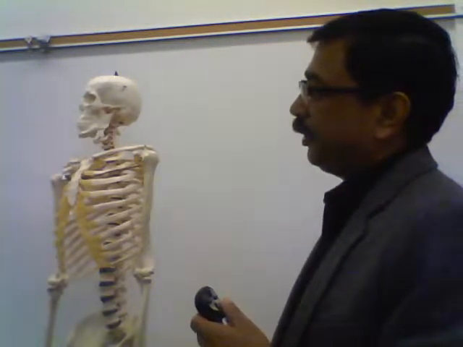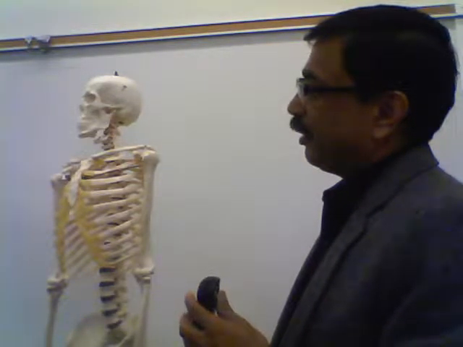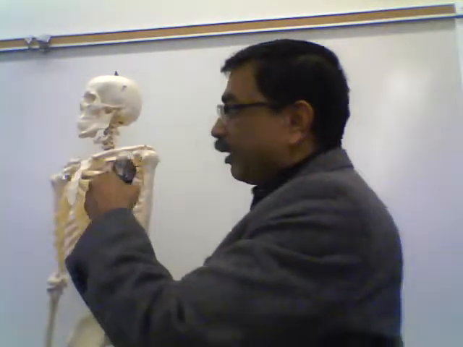And in the lower part of the hip bone, you have a large opening that is called the obturator foramen. Obturator foramen. It's a big opening. Why do you have the greater and lesser sciatic notches and the obturator foramen? There must be a reason, right?